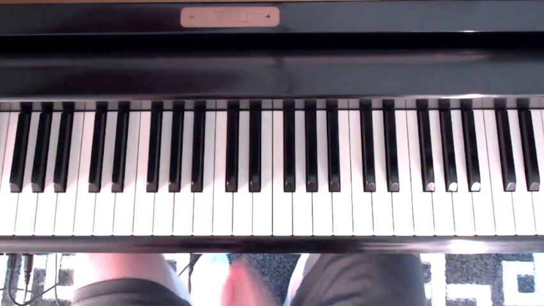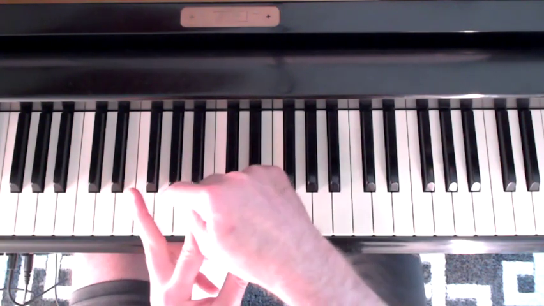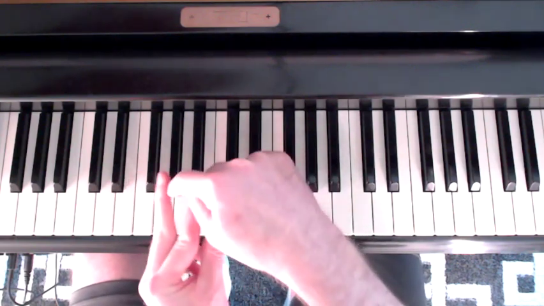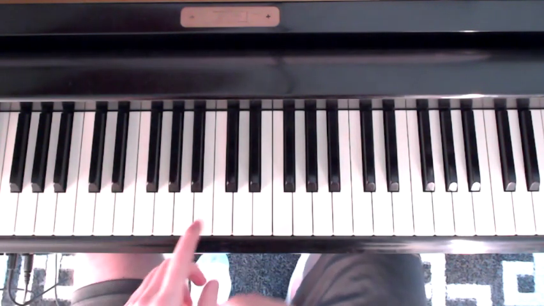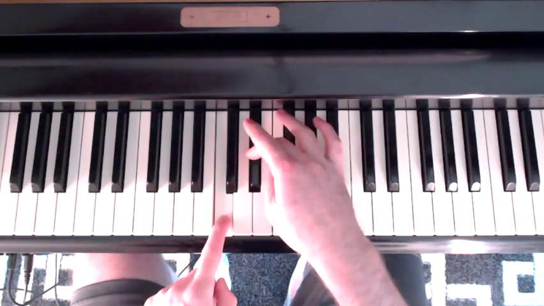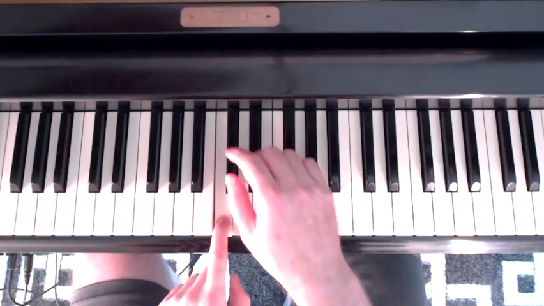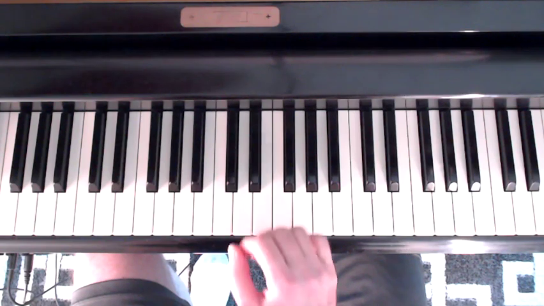How do triads work? Triads are 3 notes with either a minor or a major third between them. Minor third, major third. What are a minor and major thirds? Just real quick. Okay, a minor third is 3 half steps, 1, 2, 3. A major third is 4 half steps. 1, 2, 3, 4.